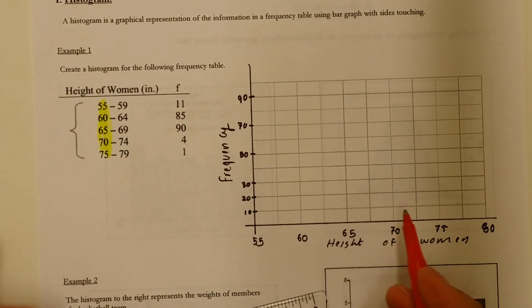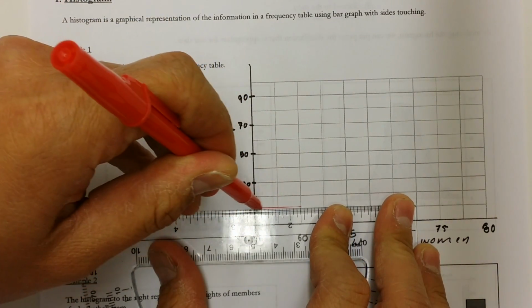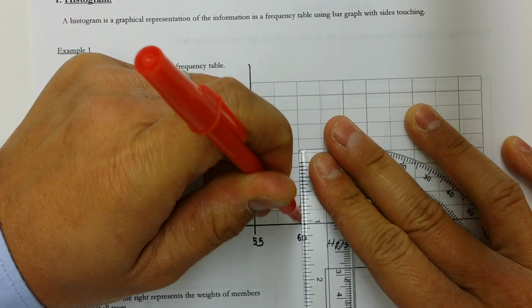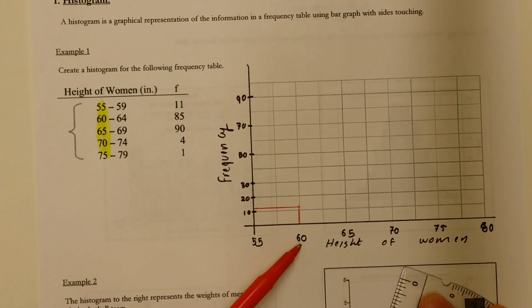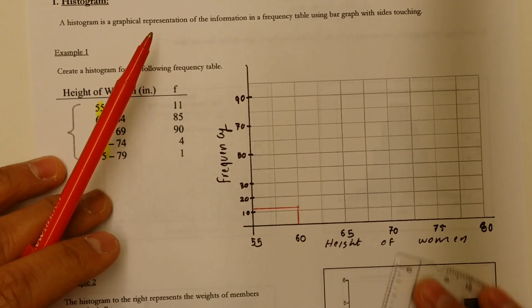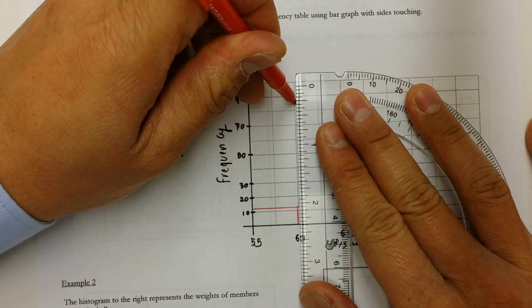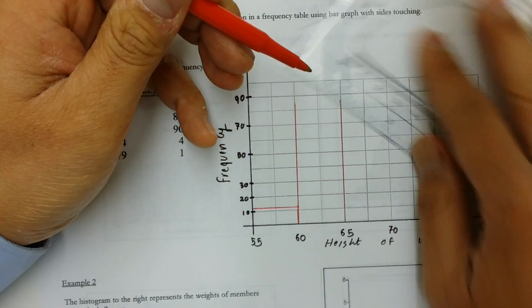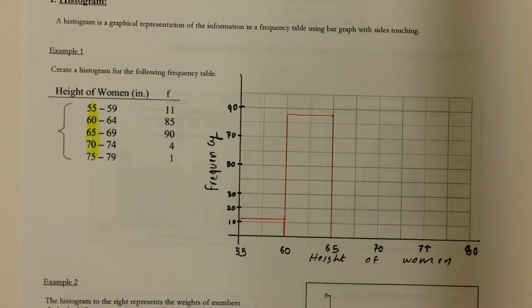Between 50 and 59, there are 11 women that fall in this range. So go up to a maximum height of 11. 11 is just slightly above 10, so go ahead and draw that, and then connect that with this line over here. That would be our first bar. For 60 to 64, there are 85. So go up to a maximum of 85, which is here. Connect that, and then over here, do the same, and then connect this horizontal bar across. That represents the number of women between 60 to 64.